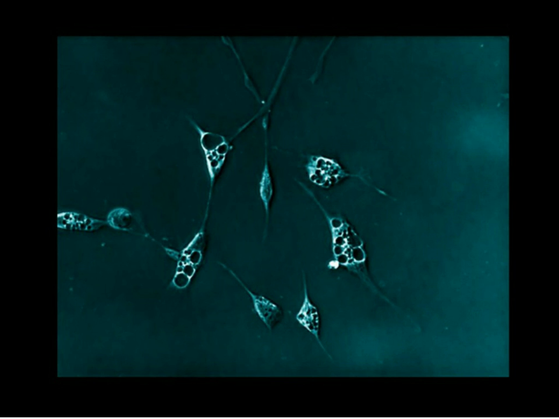As you will be seeing in the following movie, it's a time-lapse movie made using the Operetta screen, where we see that cells, after getting exposed to the compound, start to accumulate these vacuoles. And the vacuoles keep accumulating, and cells lose attachment, they round up, and then they burst. So if you look at the center of the movie, you can see one cell actually rounding up and bursting.